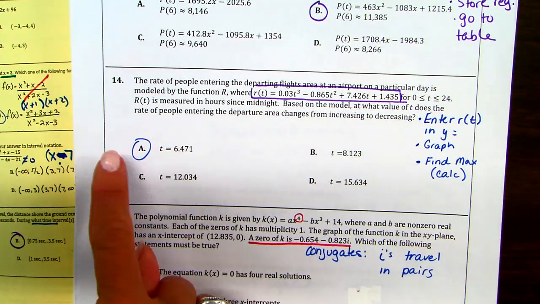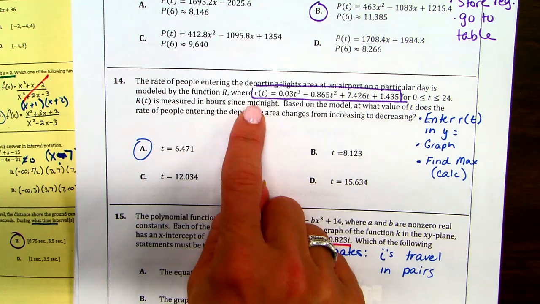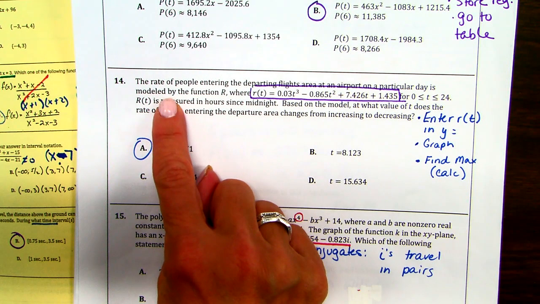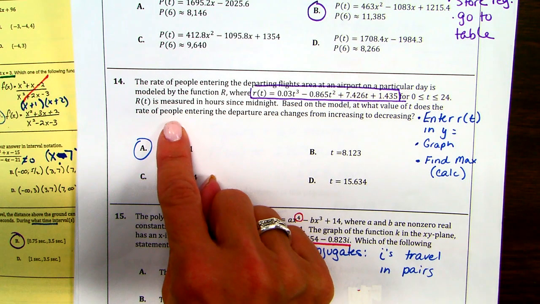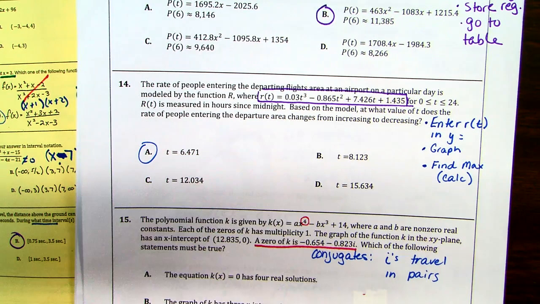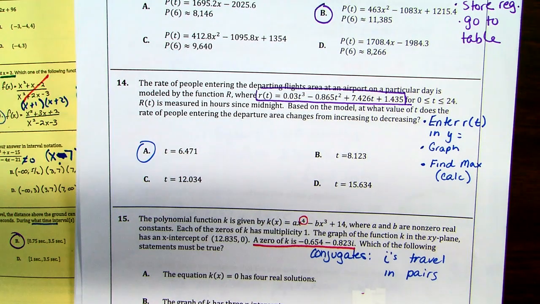And it's telling you that this is an equation that models the rate of people entering the departing flights area of an airport, okay? And what they want to know is, when does the rate of people entering the departure area change from increasing to decreasing? So it's like a flood of people, but when does it start to slow down? Think about on a graph. That's a turning point, also known as a maximum, okay? So we're increasing and then we're decreasing. When does that happen? What X value does that happen at?